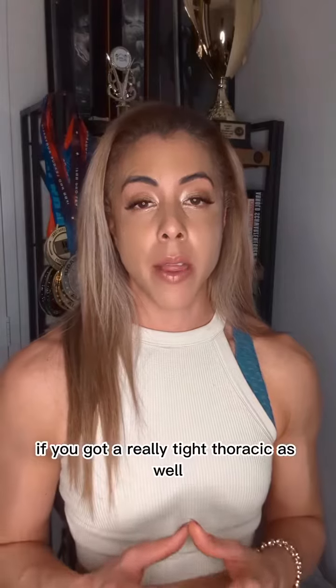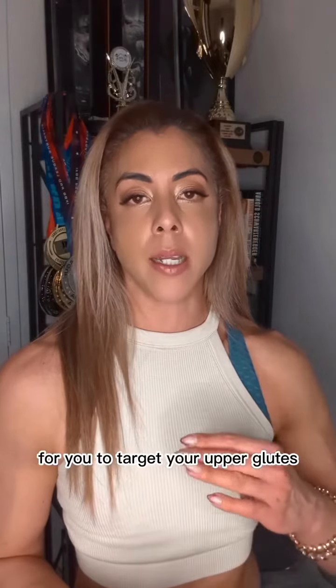And then of course, if you've got a really tight thoracic as well, that might make it difficult for you to target your upper glutes.